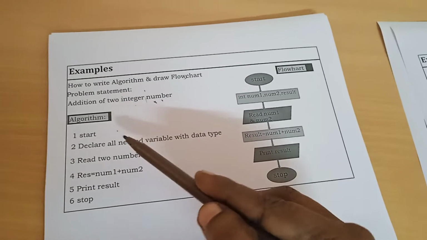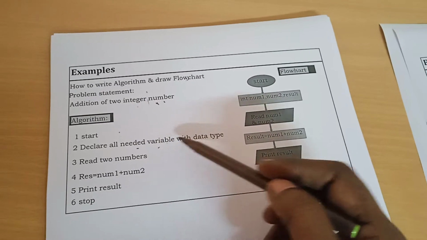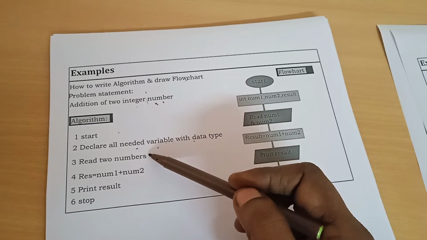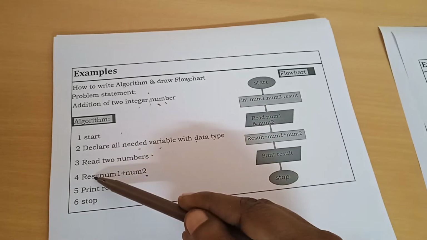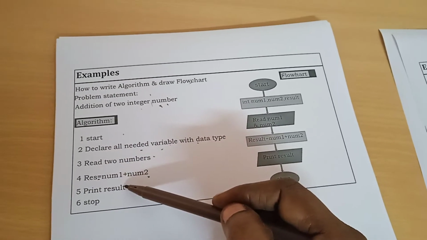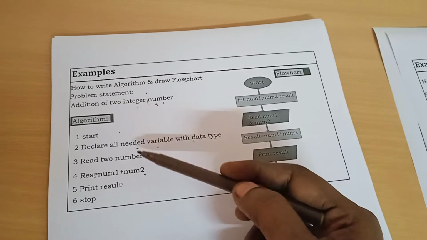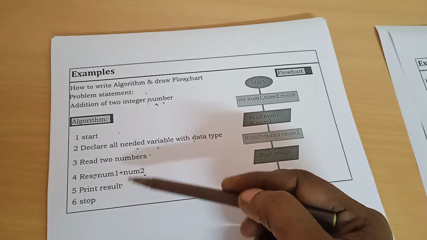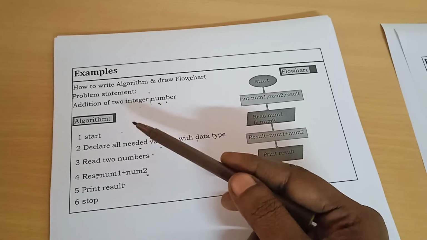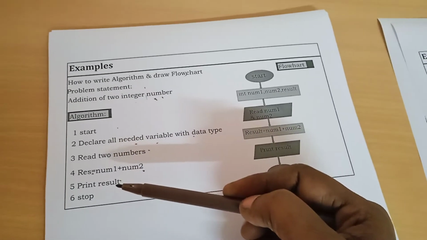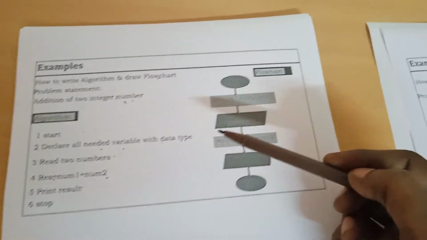Now starting, we are declaring two variables with the data type, and we are reading the numbers, and we are adding them together and placing the result into the other variable, and we are printing the result, right? No step is ambiguous. Every step has a definition. Every step has a purpose for doing it. No replication. Now look at the flowchart.